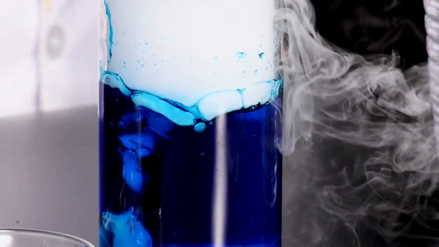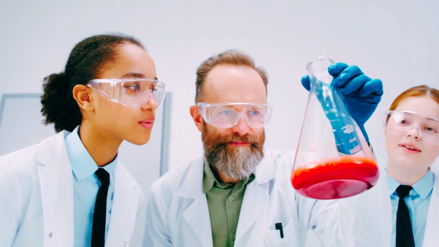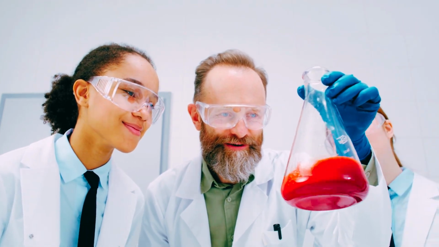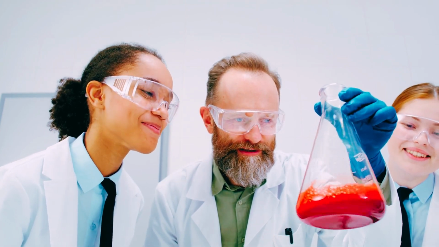Indicators of a chemical change include the evolution of gas, unexpected color changes, the release or absorption of heat or light, and irreversible changes in composition. These observable signs help identify when a substance has undergone a chemical transformation.